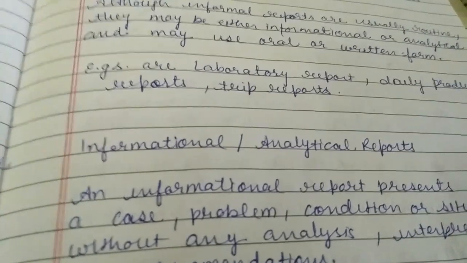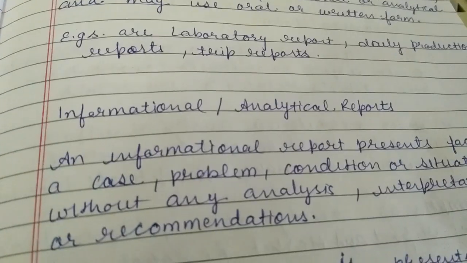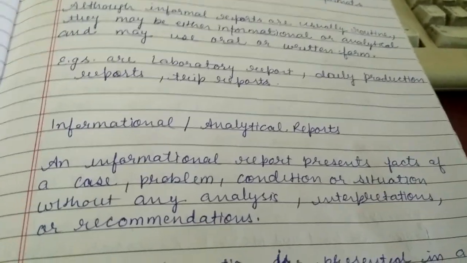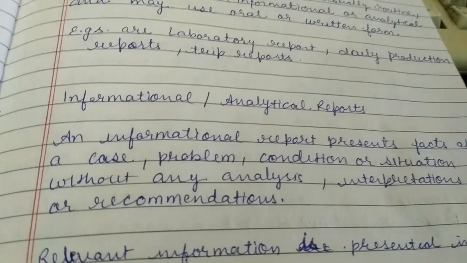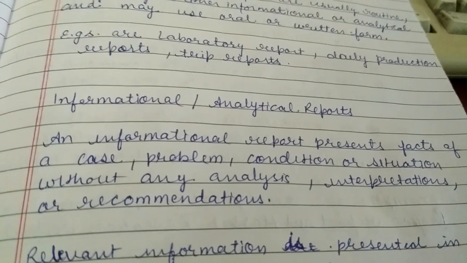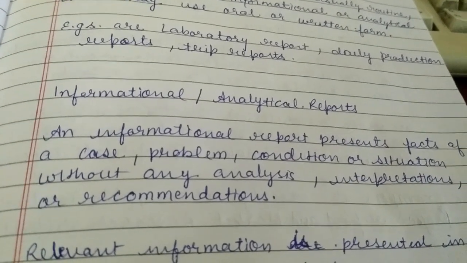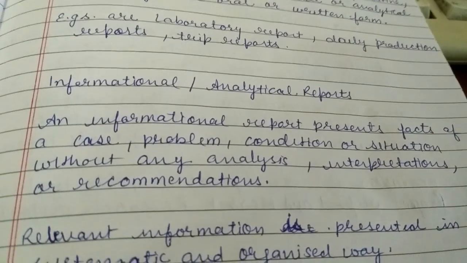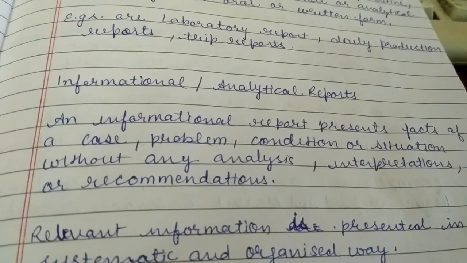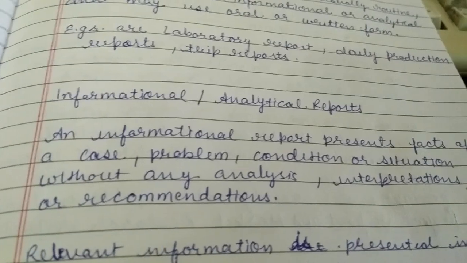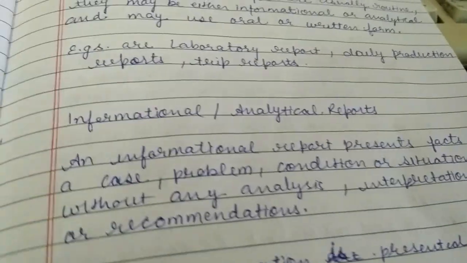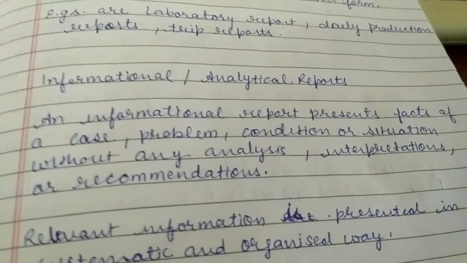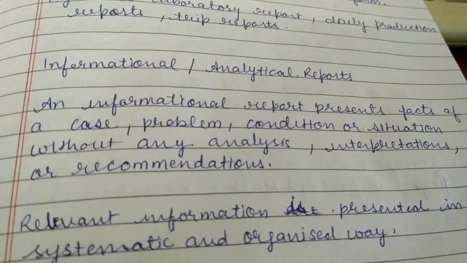Now, next is informational and analytical reports. Informational reports present facts of a case, problem, condition, or situation without any analysis, interpretation, or recommendations. So an informational report presents facts of a case, problem, condition, situations without any analysis, interpretation or recommendation. It doesn't require even interpretation or recommendations. So it is generally a collection of data.